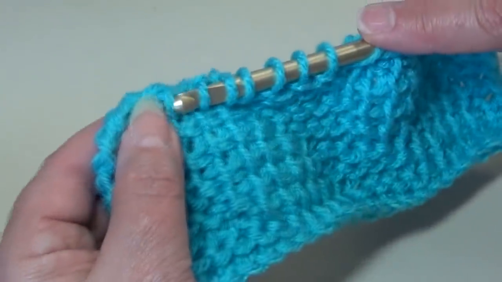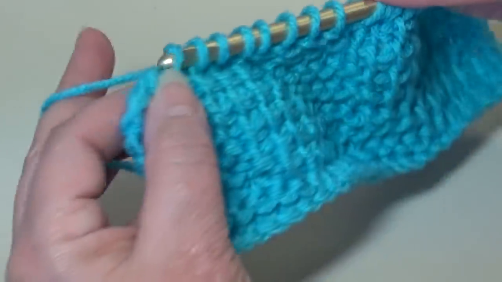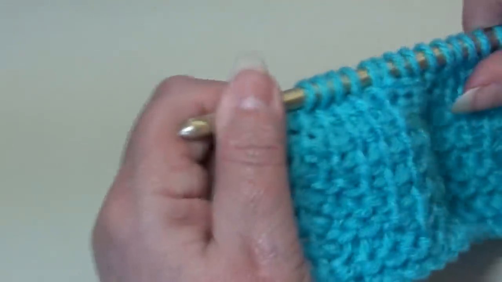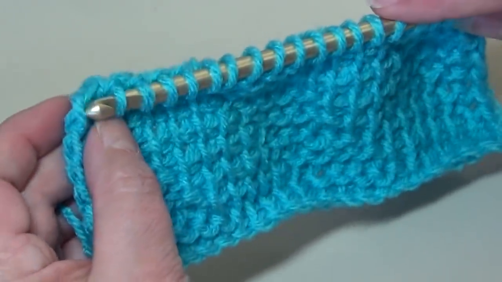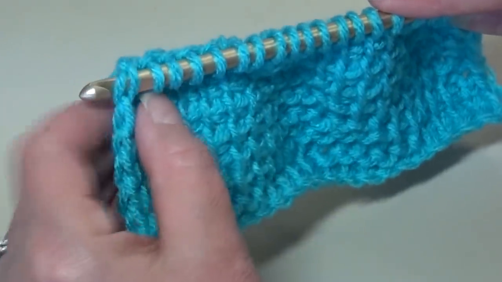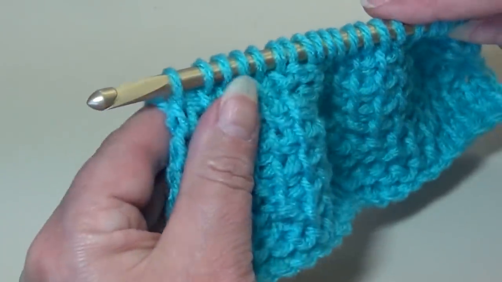That's 1, 2, 3, and 4. You're going to insert your hook under the top edge vertical bar and into the one below. Yarn over and pull through both loops.